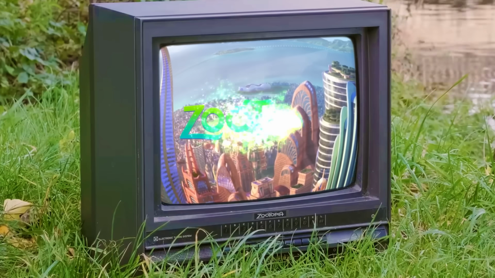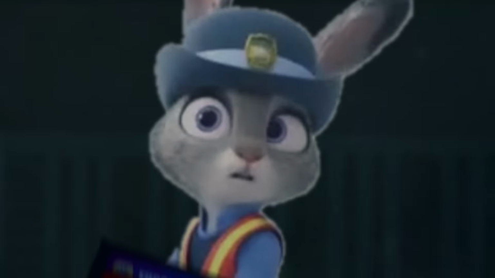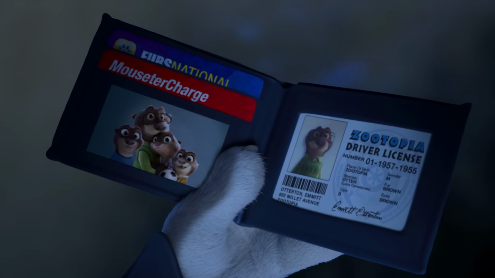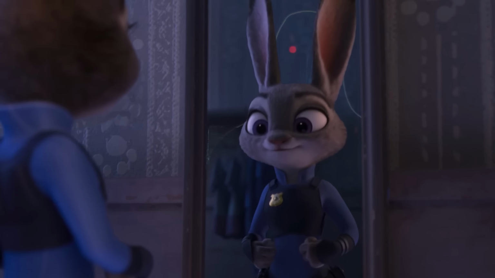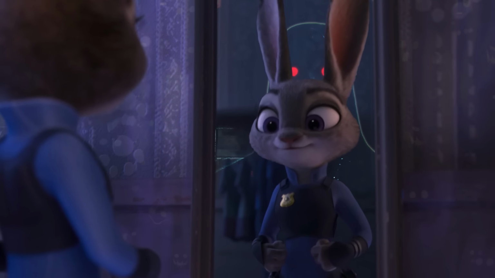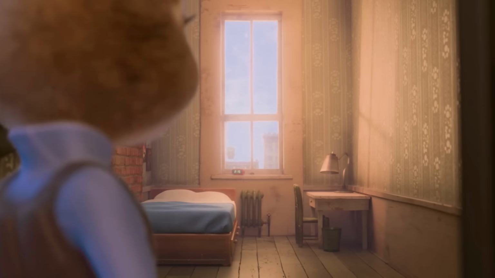Now we've arrived at Zootopia. After Judy started her investigation into the mysterious case, she soon found out that she's dealing with a frightening supernatural phenomenon way beyond her. Wake up to reality.